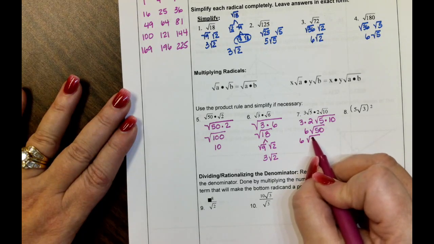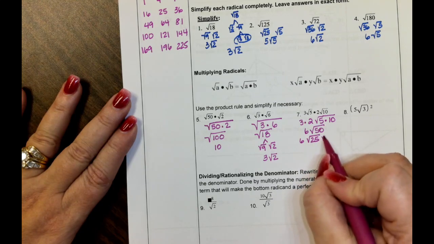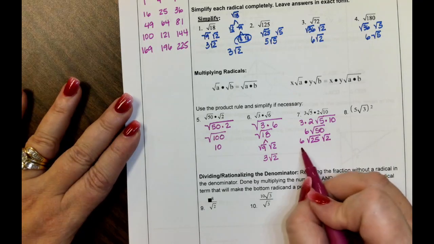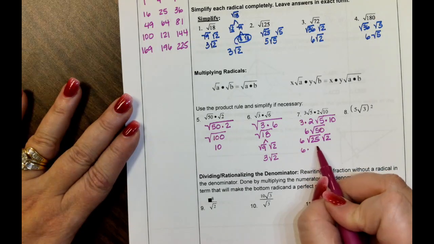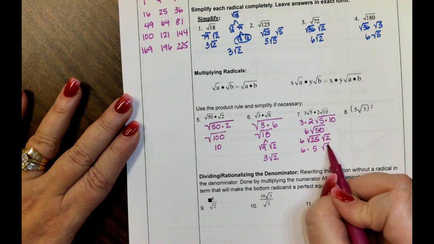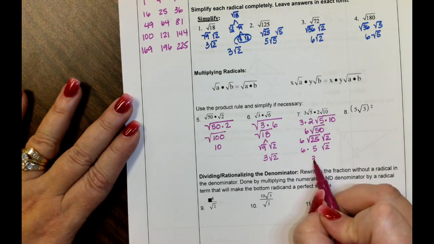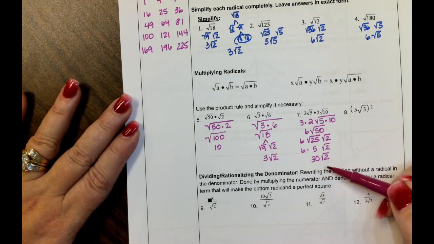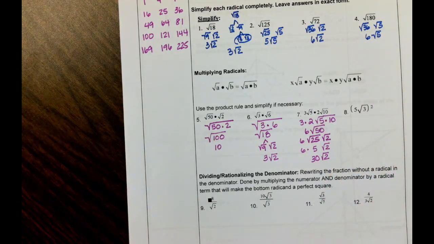Then the biggest perfect square that goes into 50 is 25, and then 2. So 25 times 2 is 50. Okay, so now it's 6 times the square root of 5. The square root of 25 is 5. And then keep that radical 2, and 6 times 5 is 30. Notice how I'm very methodical about how I work my way down so that I can keep up with everything.